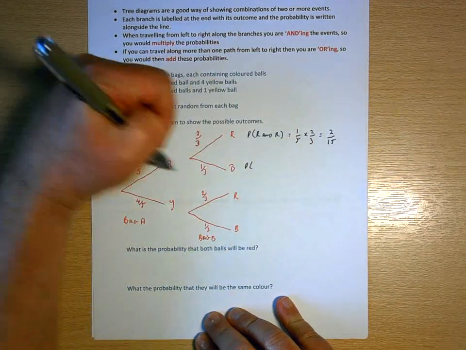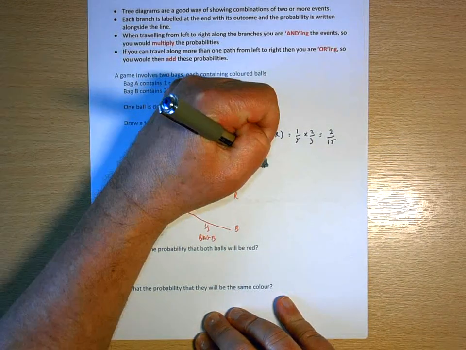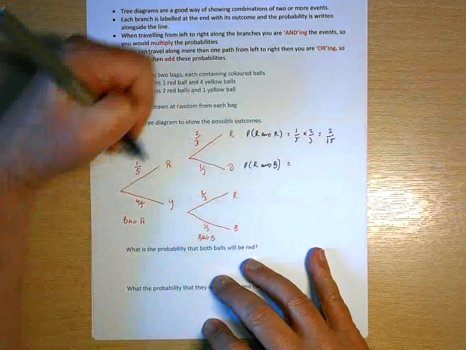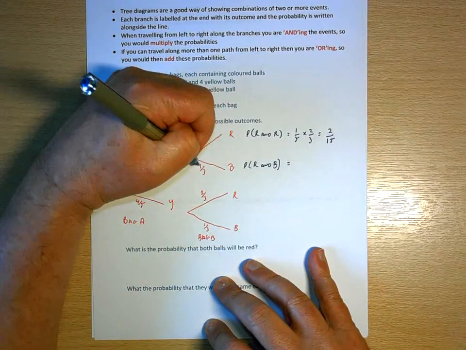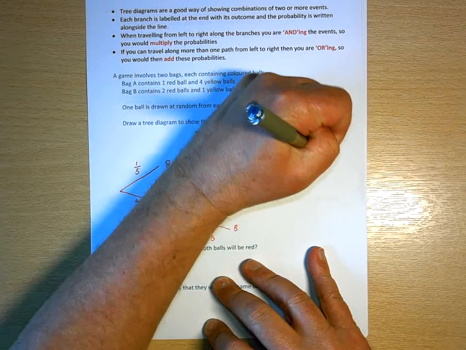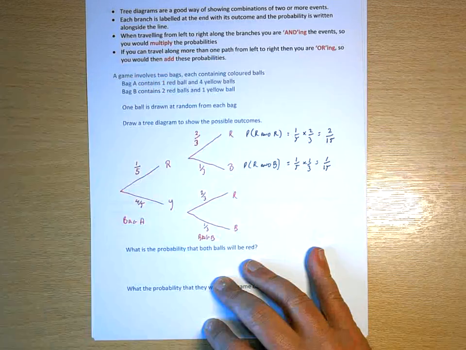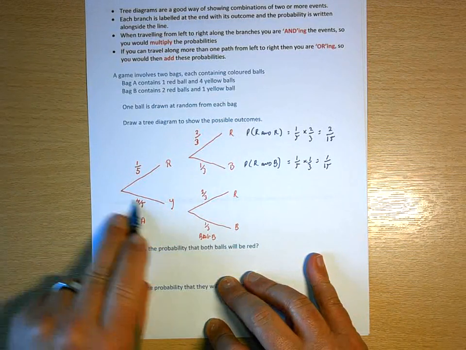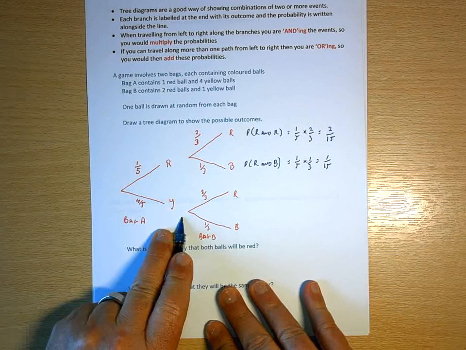So this would be red and blue. And that would be 1/5 times 1/3, which would be 1/15.